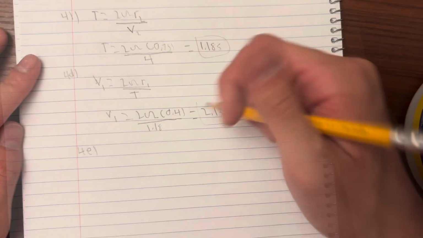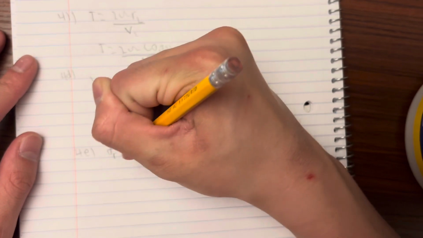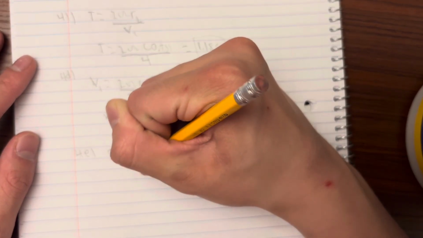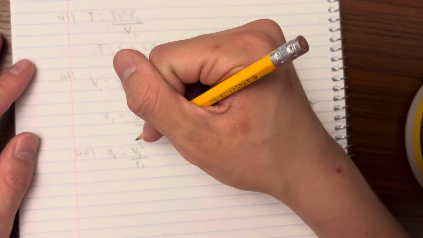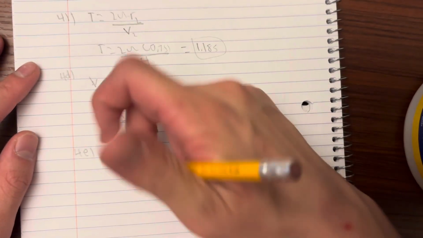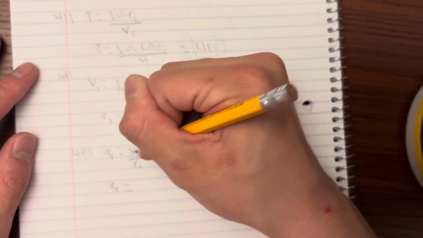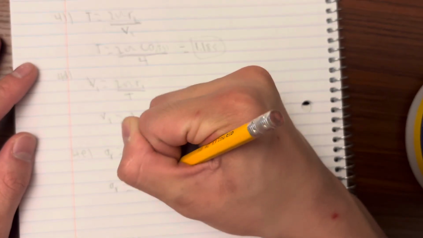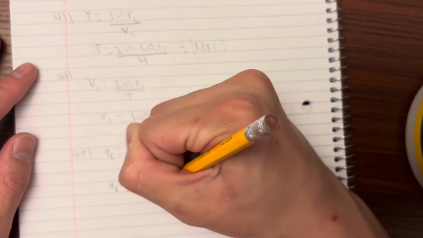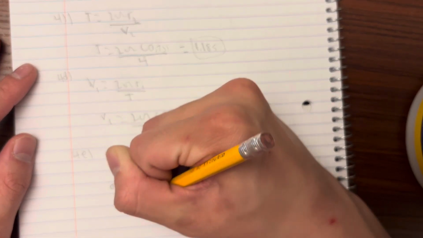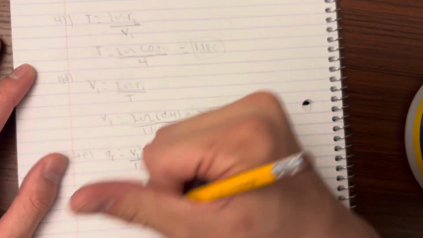For the next step, we're finding AR. And we know that AR will just be V squared over R1 in this scenario, because this is what we have for the inner block. What we can do is substitute V1 right here with 2 pi R1 over T, squared, over R1.